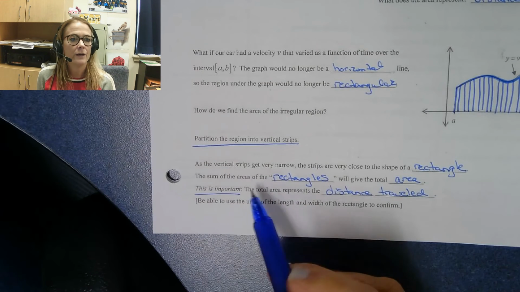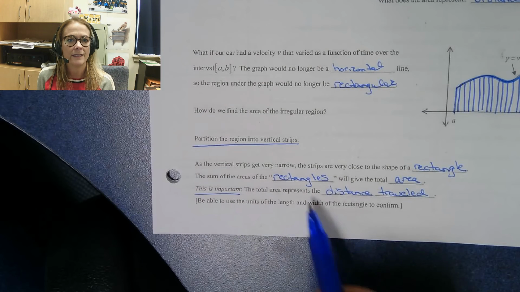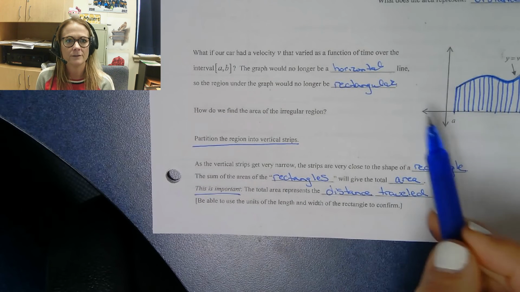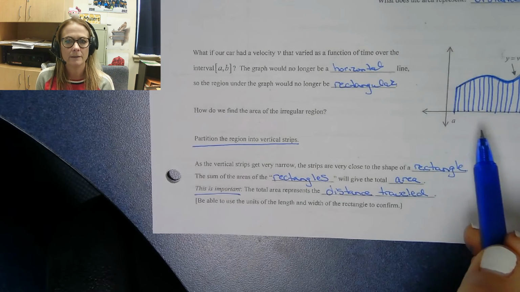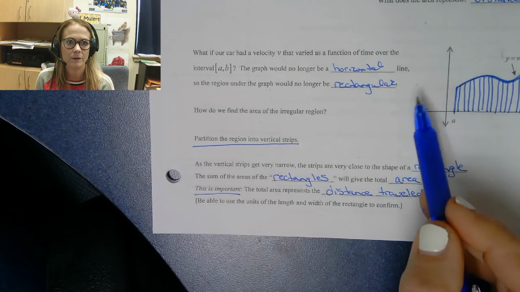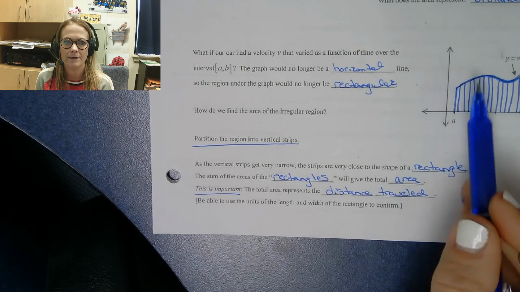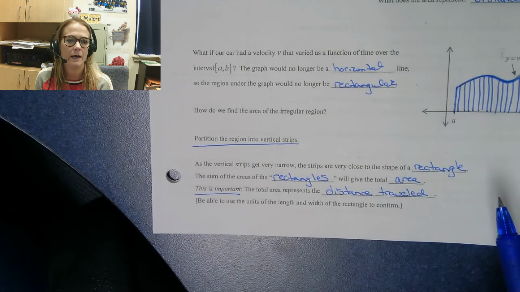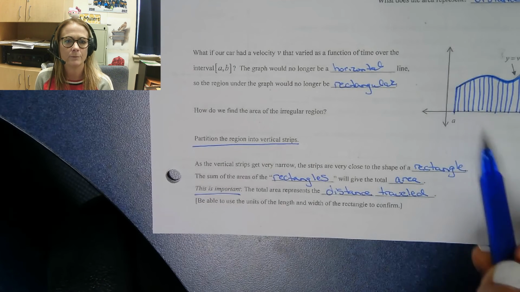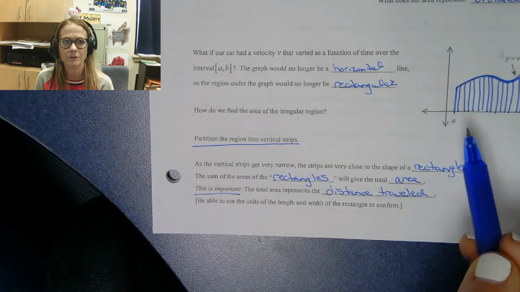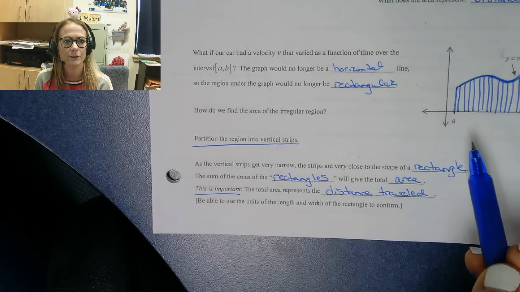All right, and you can always use the units of length and width of the rectangle to confirm, what cancels out should be what you're accumulating. So maybe it's not miles per hour, maybe it's bacteria per minute, and this is minutes, and you accumulate the bacteria. The units do their dimensional analysis, if you will, and you should see what you're accumulating. Okay, so next page.